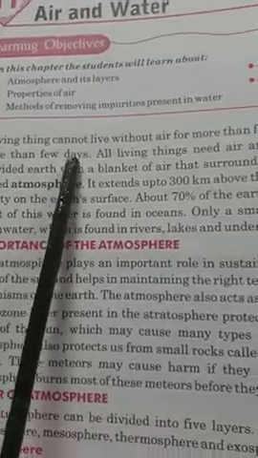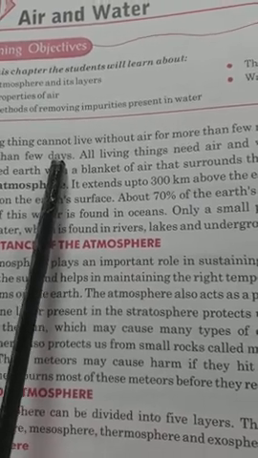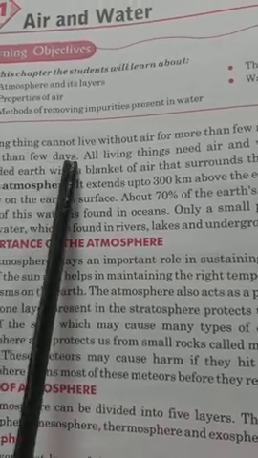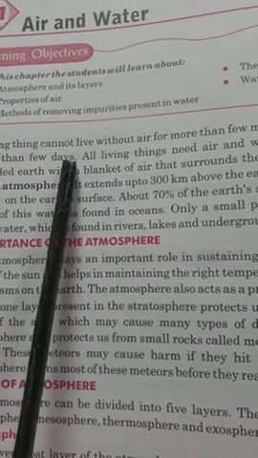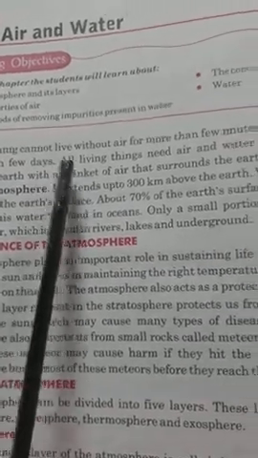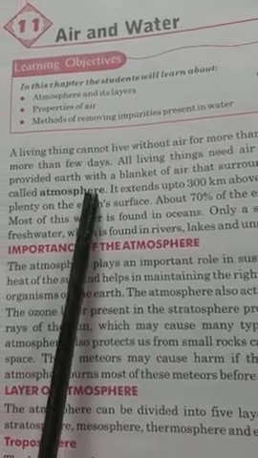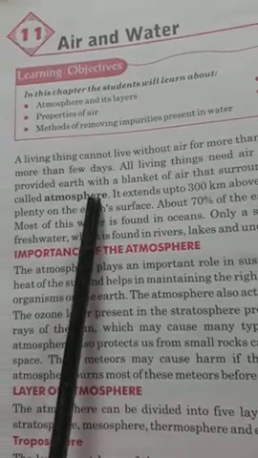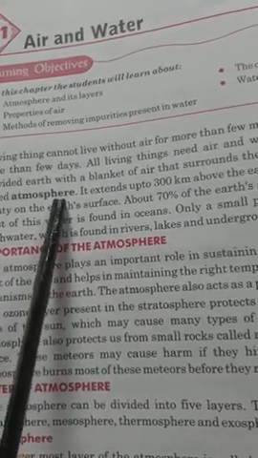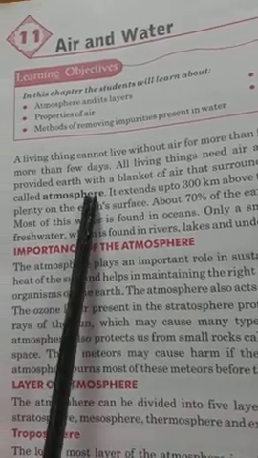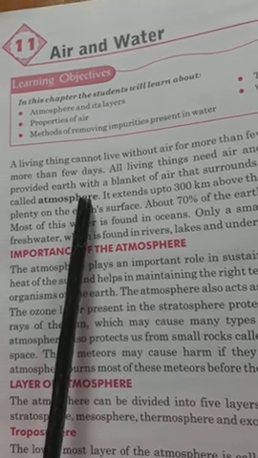A living thing cannot live without air for more than a few minutes. Why? Because air is the component which helps us to breathe, and also water. All living things need air and water to survive. Nature has provided the earth with a blanket of air that surrounds the earth. This blanket of air is called the atmosphere. And all living things need this air and water to survive, to grow, to live.